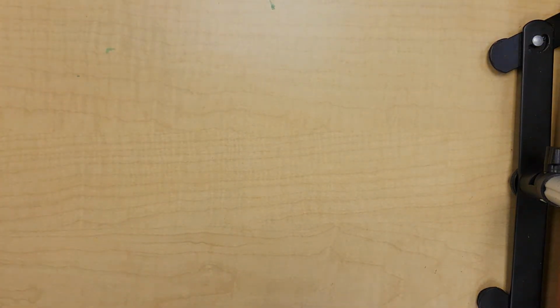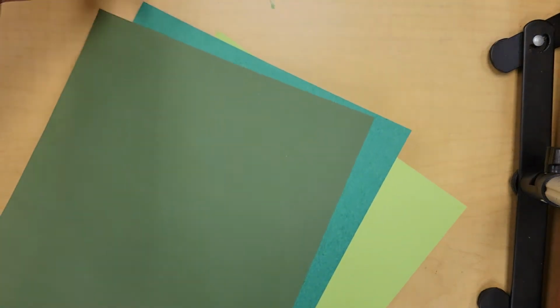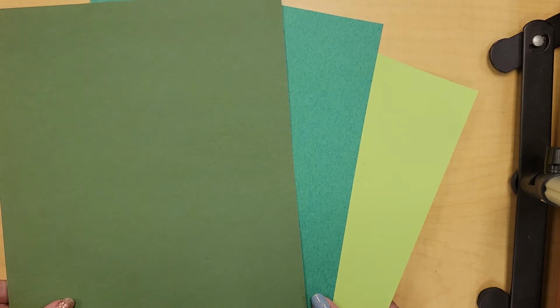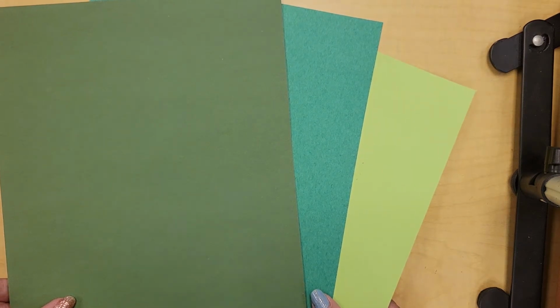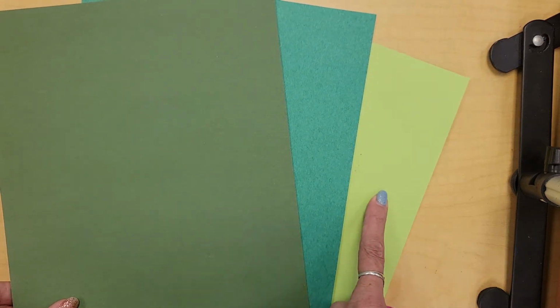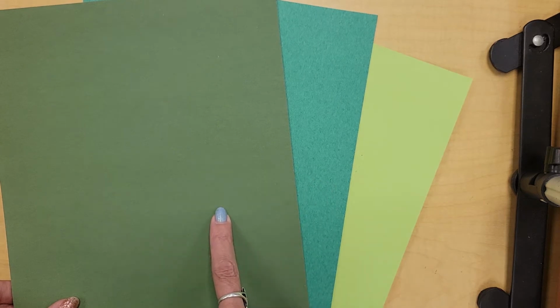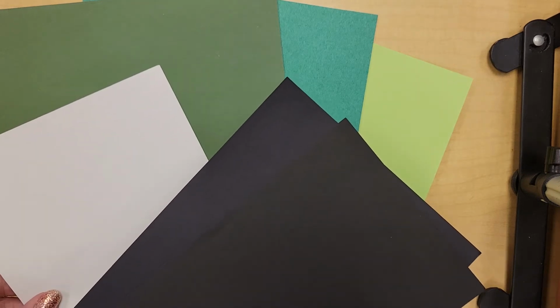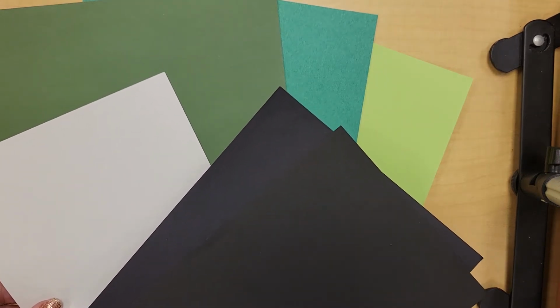The first thing that you will need is you will need to choose a large background paper. I have 3 different colors of green. It doesn't matter which you choose, whether you choose a light color, a medium color, or a dark color, but choose a color that you like. Once you have chosen your color, the next thing you need to think about is how can you choose a color for your figure that's going to create a lot of contrast.